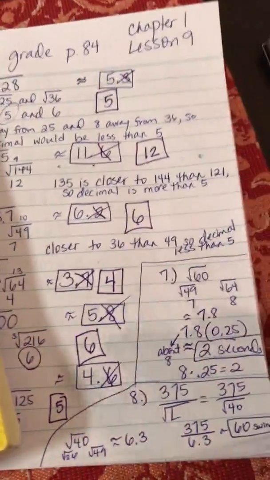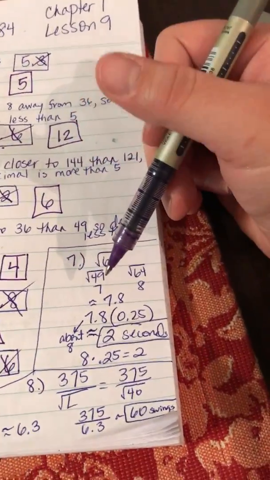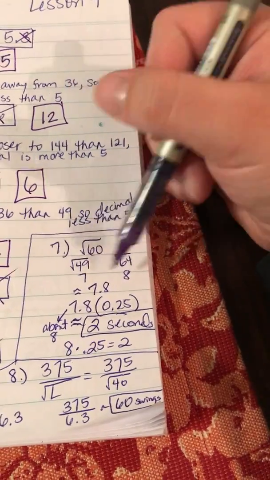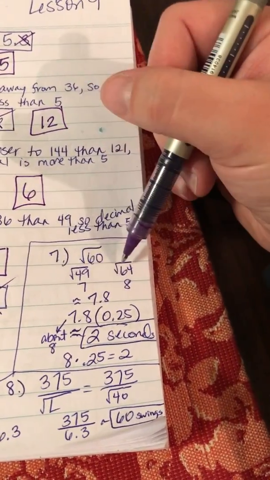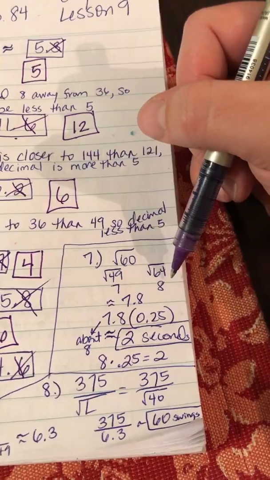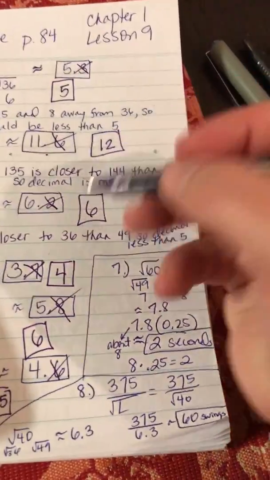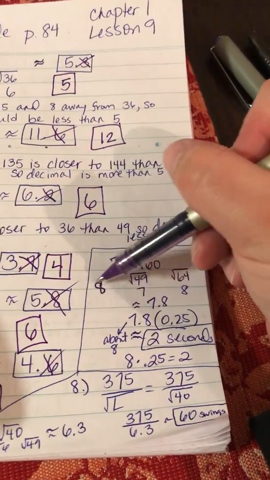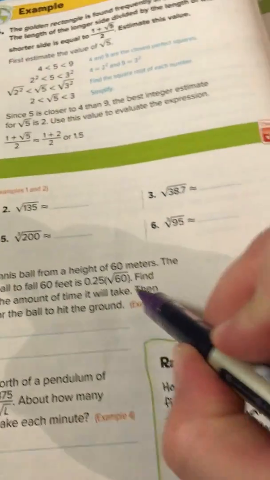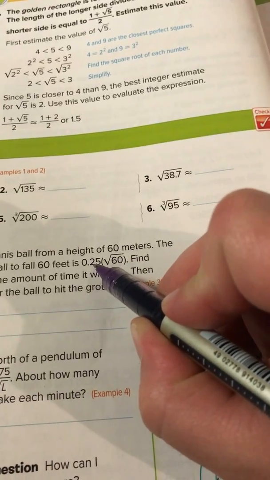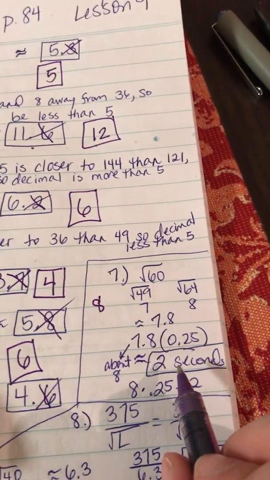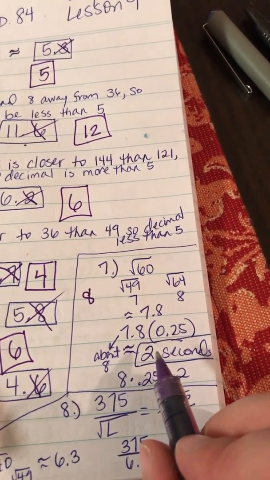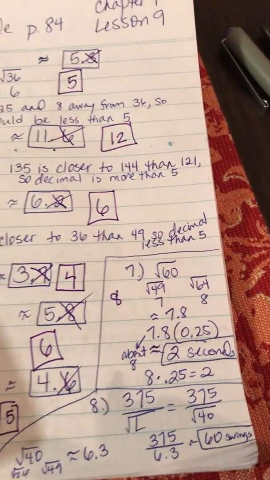So this is a difficult question. We want to find approximations. So if we find the two numbers that square root of 60 is between, this would be 7 and 8. So it's about 8 if we want an integer value. And if I take 8 and multiply it, remember this is about 8, and multiply it by 0.25, I'm going to end up getting 2 seconds for my answer. So it takes the ball about 2 seconds to hit the ground.